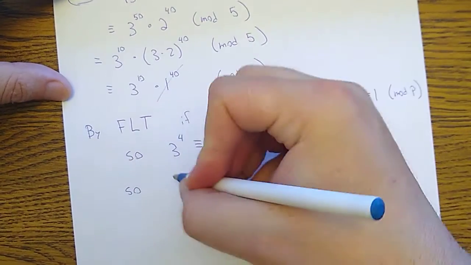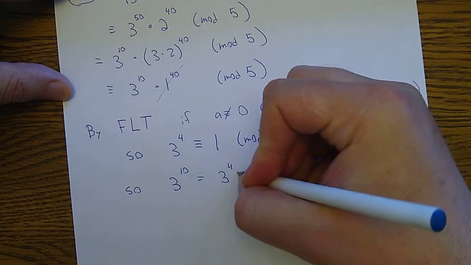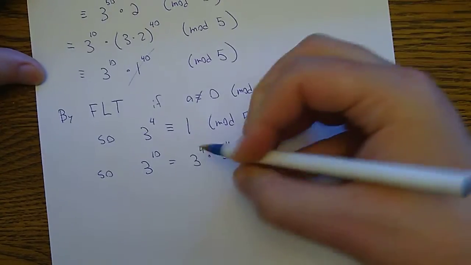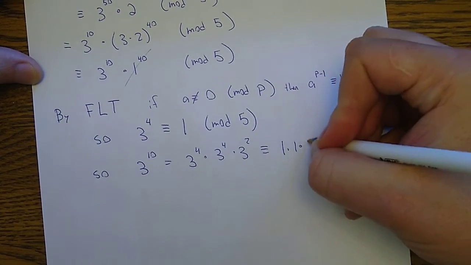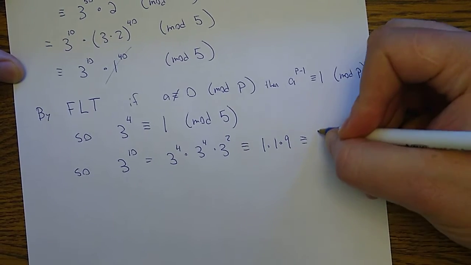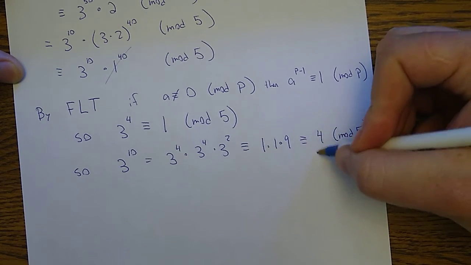So 3 to the 10th is 3 to the 4th times 3 to the 4th times 3 squared, which is 1 times 9, which is 9, which is congruent to 4 mod 5.